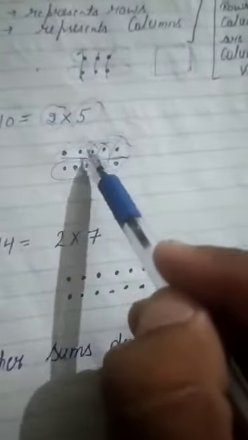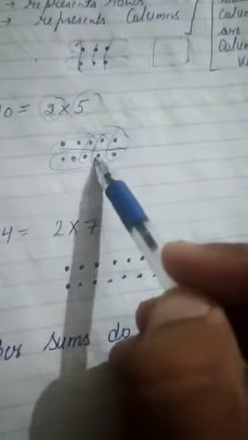But we have to make 5 columns: first column, second, third, fourth, and fifth. If we count 1, 2, 3, 4, 5, 6, 7, 8, 9, 10, we also make a rectangle, but by using dots.